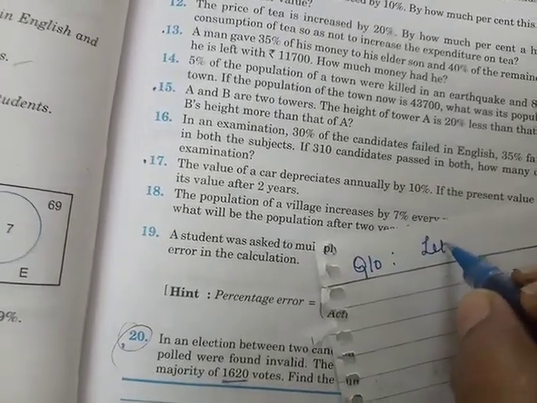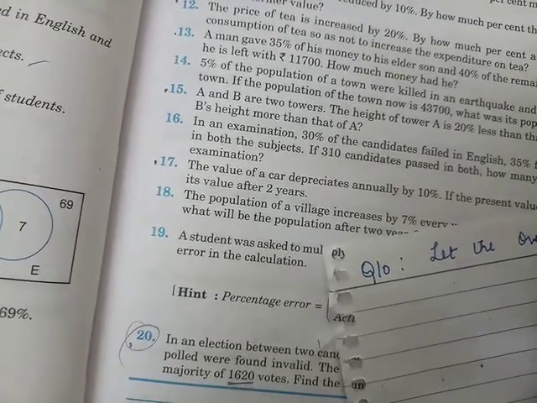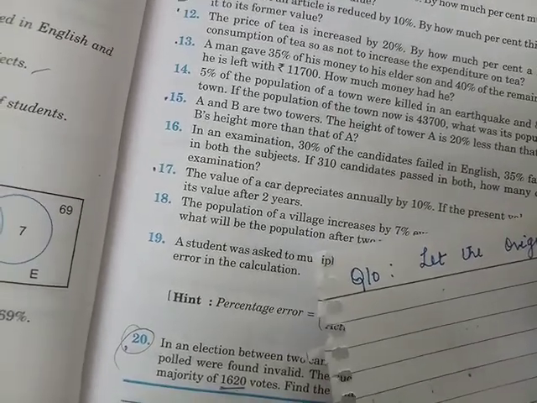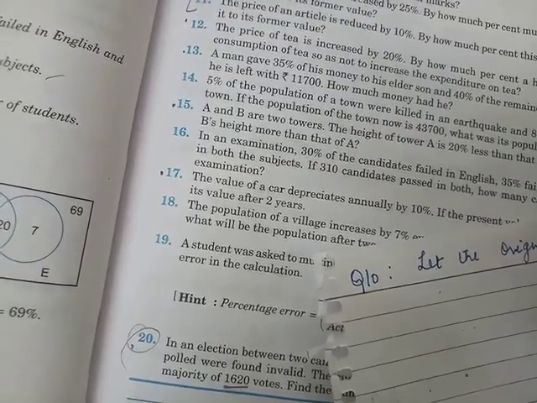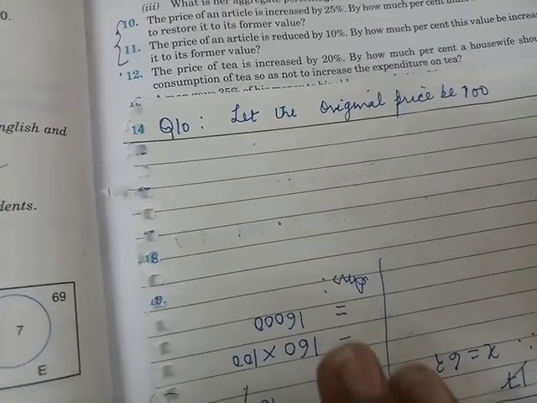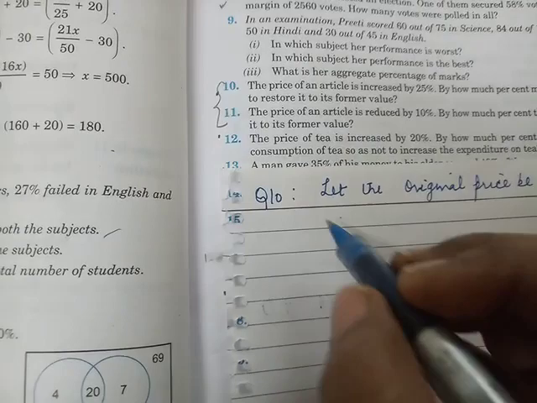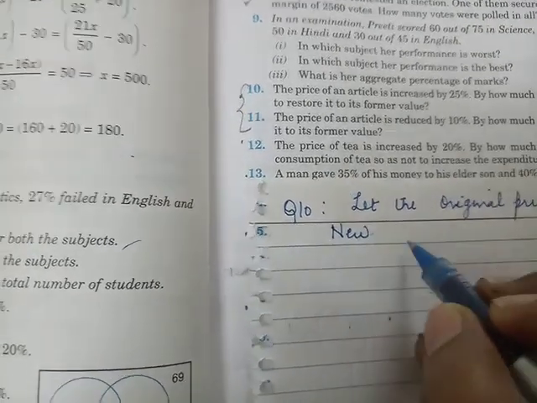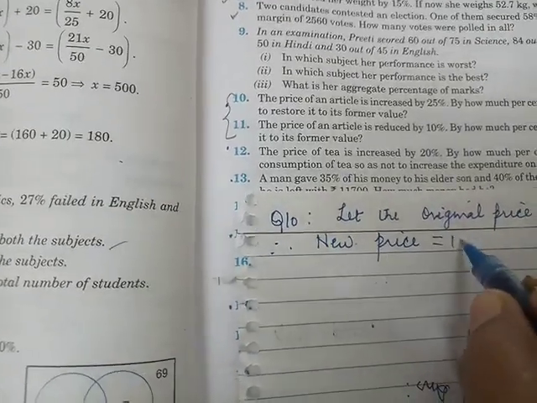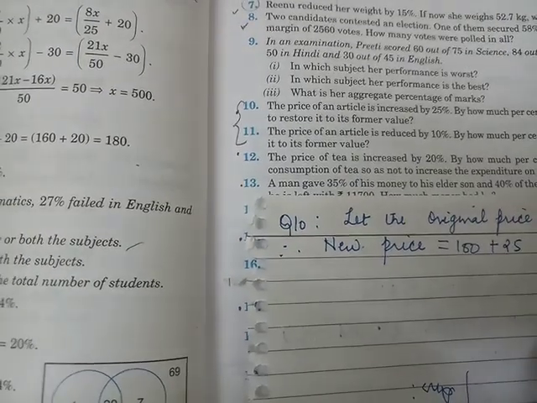Let the original price be X. Not X, sorry, 100. It's easy to solve with 100. Okay, children? Let the original price be 100. New price, as it is increased by 25%, therefore new price is 100 plus 25, that becomes 125.